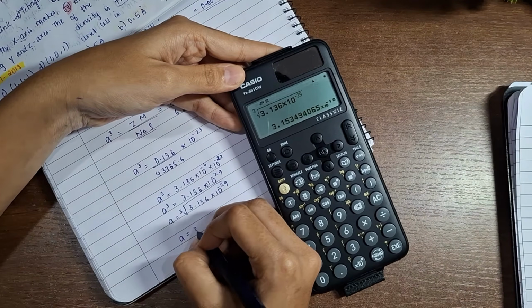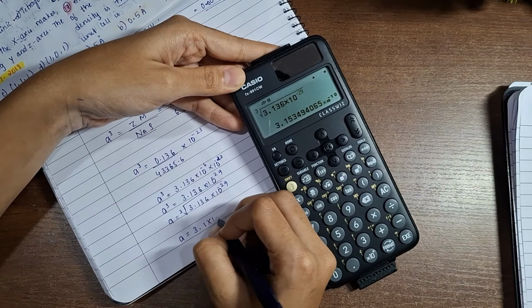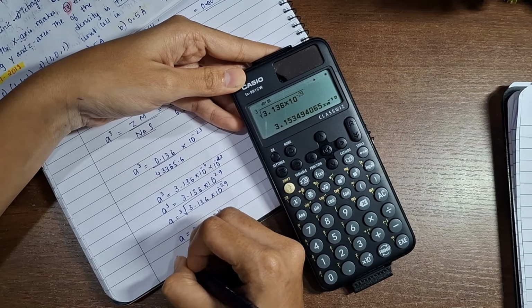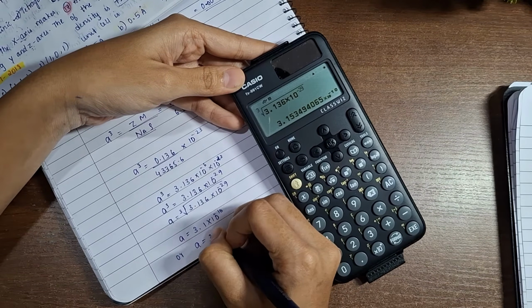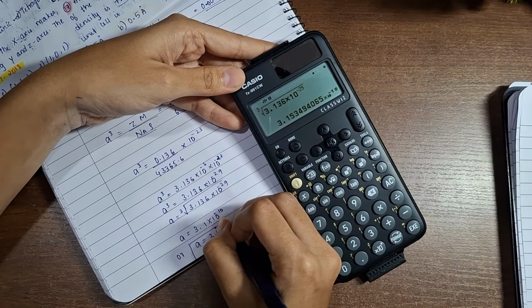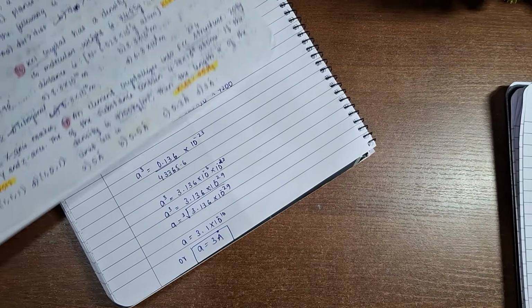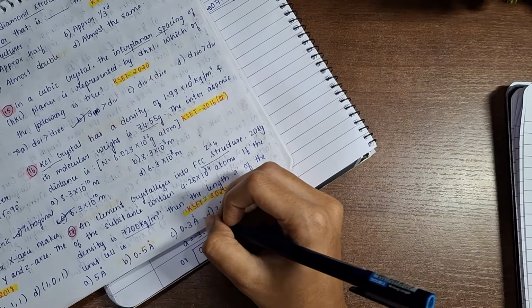The answer is 3.1 into 10 power minus 10, or A is equals to 3 angstrom.